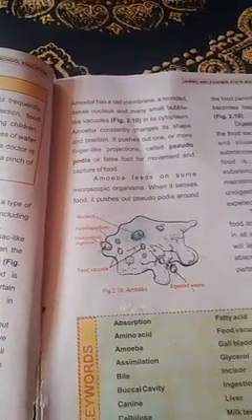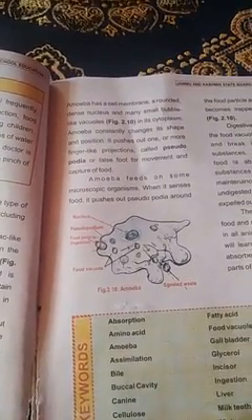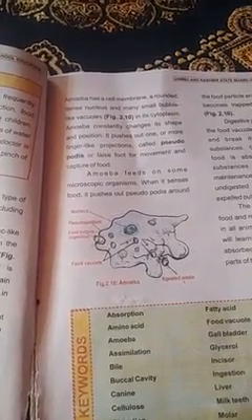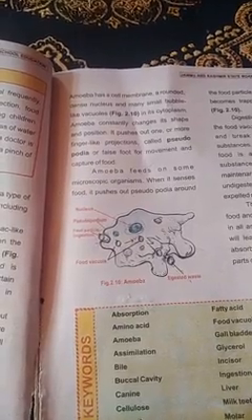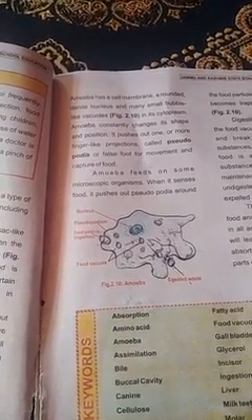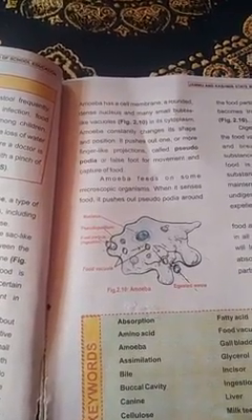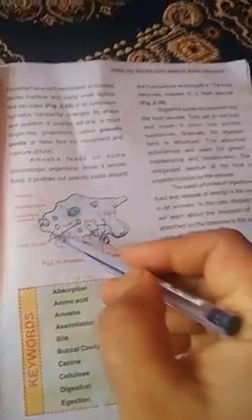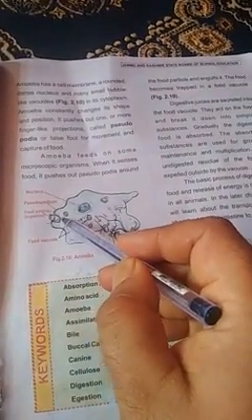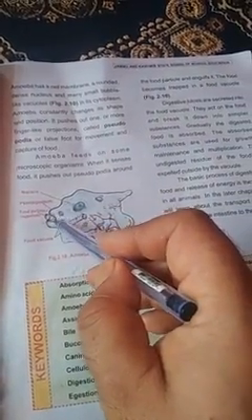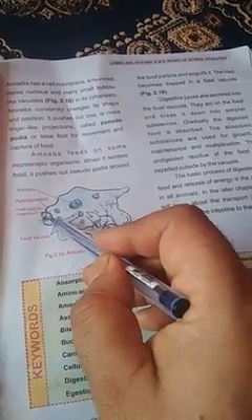Dear students, let us visualize nutrition in amoeba. Amoeba is a unicellular organism. It generally consists of pseudopodia, cytoplasm, food vacuole, nucleus, nucleolus, and contractile vacuoles. These outgrowths you find here from the cell surface are called pseudopodia.